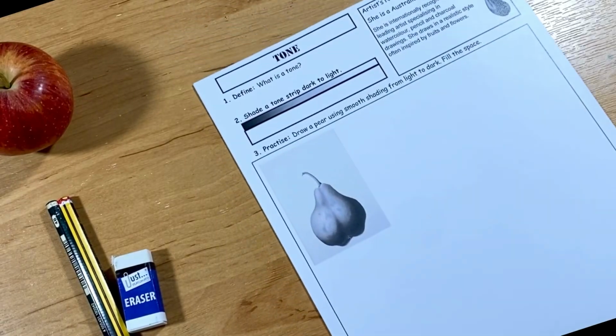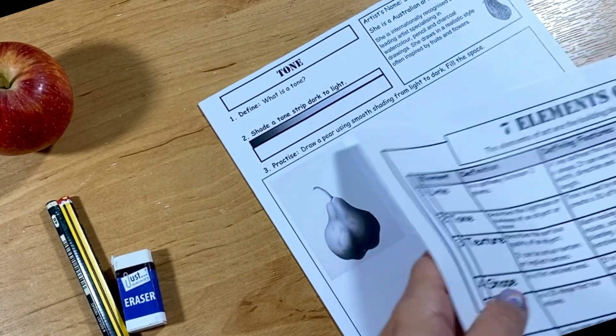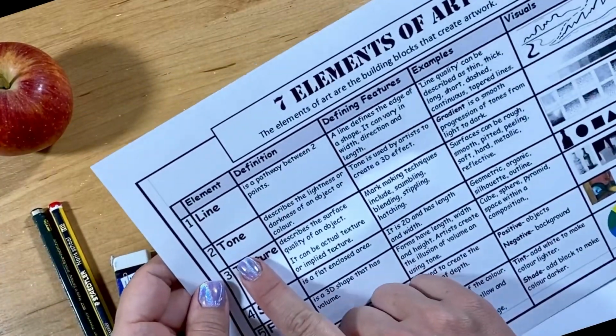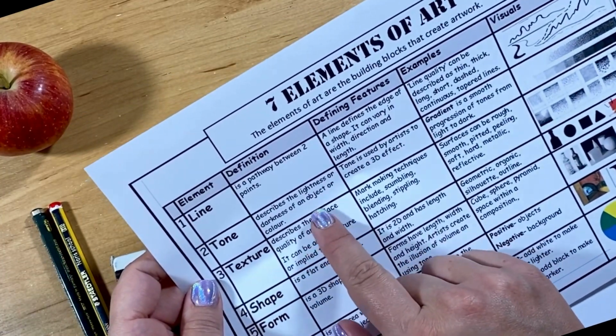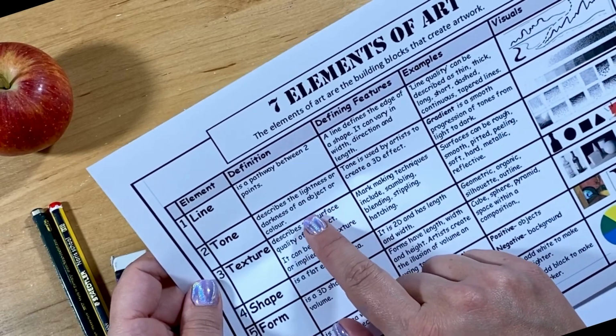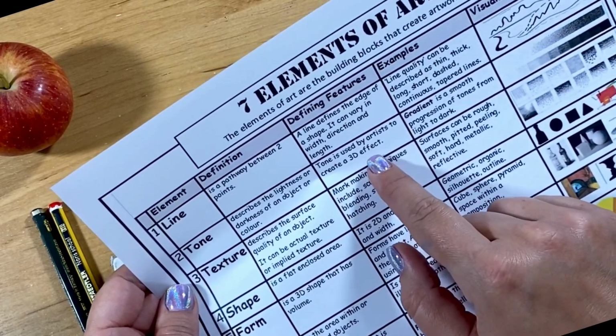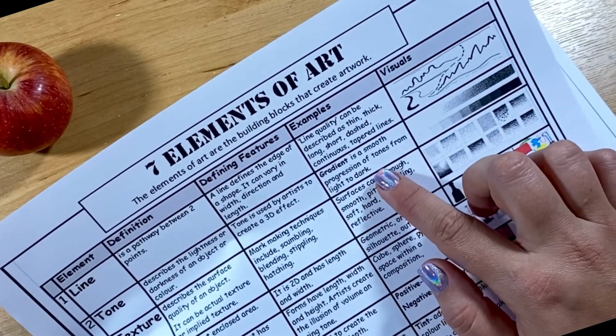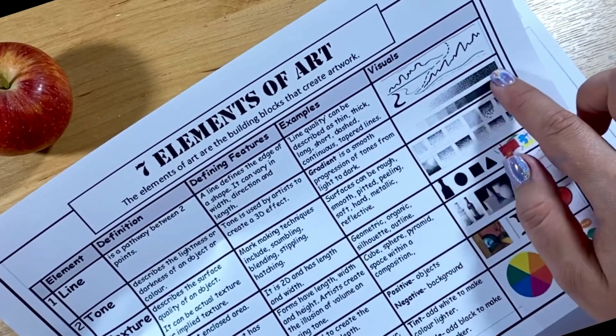This homework we're going to be learning about tone. So looking at the back of your homework booklet again, I need you to find where it says tone. So tone describes the lightness or darkness of an object or colour. Tone is used by artists to create a 3D effect. Gradient is a smooth progression of tones from light to dark. So there's some examples here.